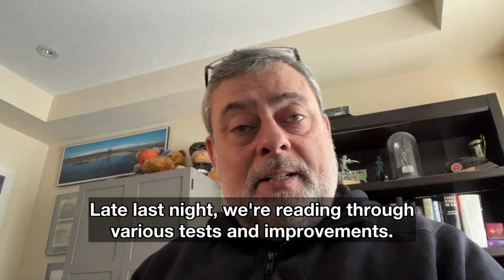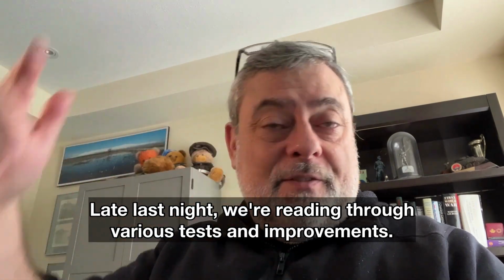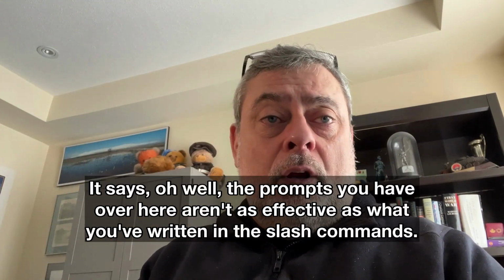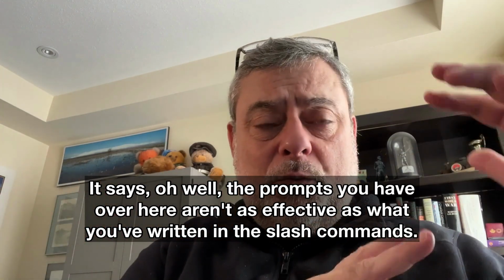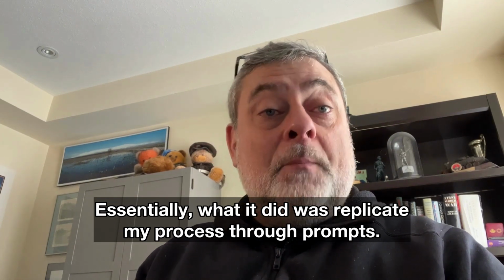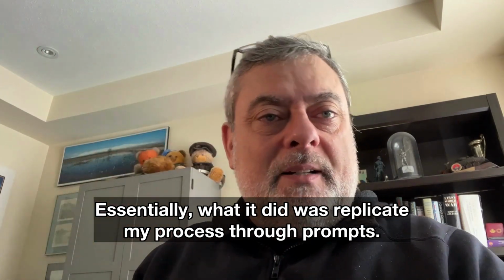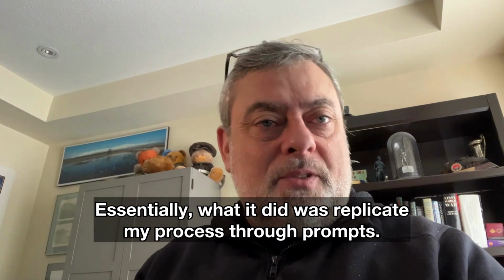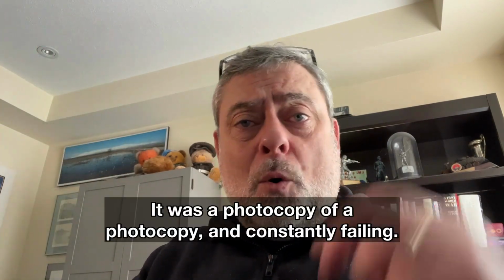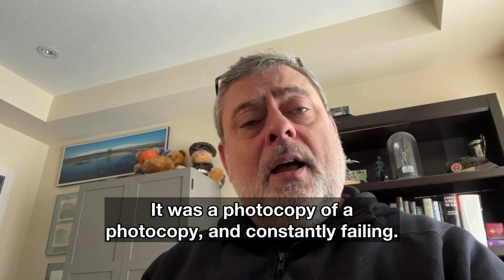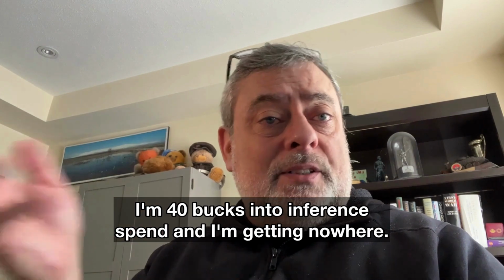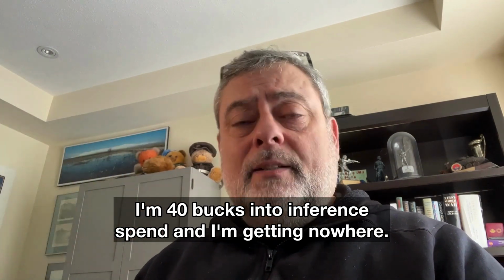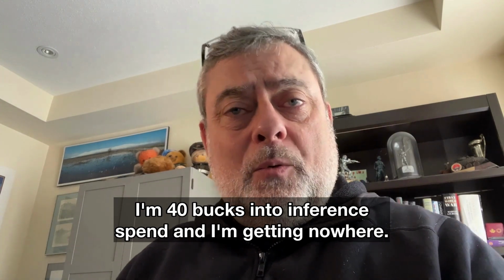So late last night, we're reading through various tests and improvements. It says, oh, well, the prompts that you have over here aren't as effective as what you have written in the slash commands. So essentially what it did was it replicated my process through prompts. It mailed the prompts in. So it was a photocopy of a photocopy and constantly failing. I'm $40 into inference spend and I'm getting nowhere.